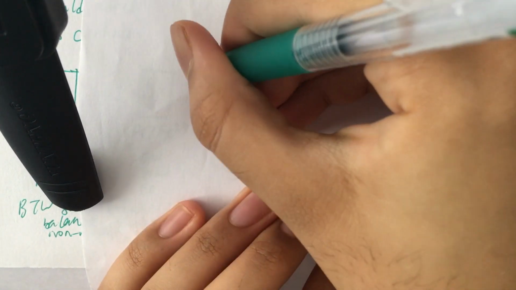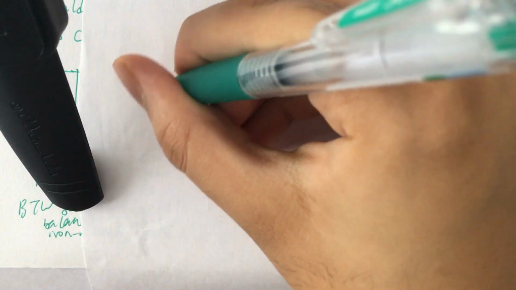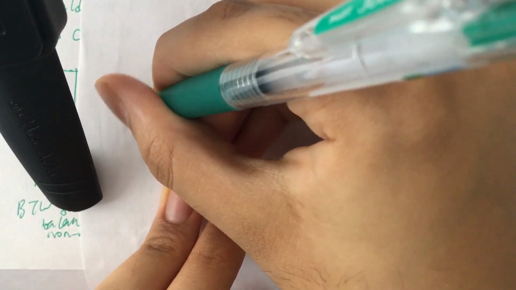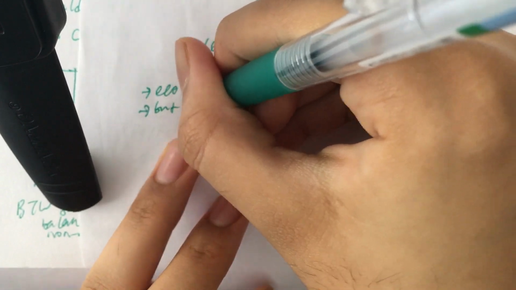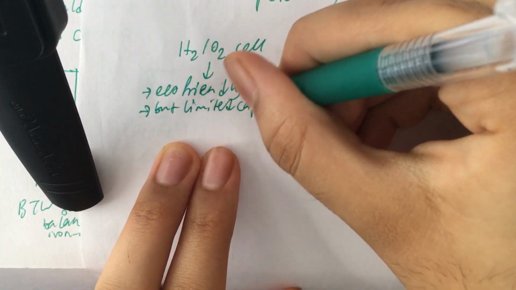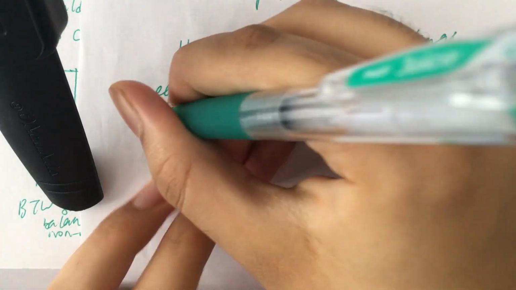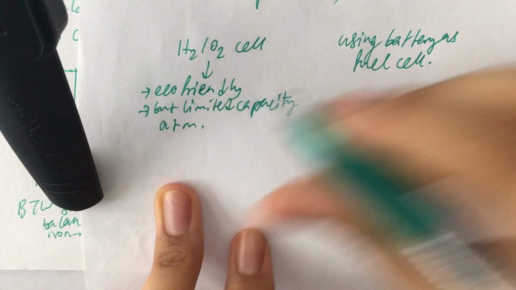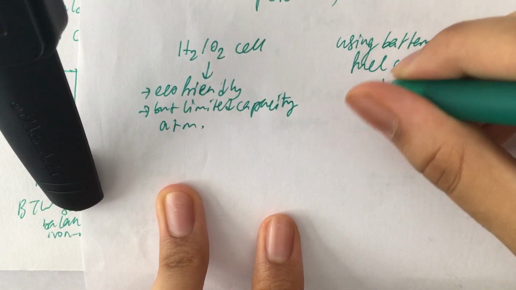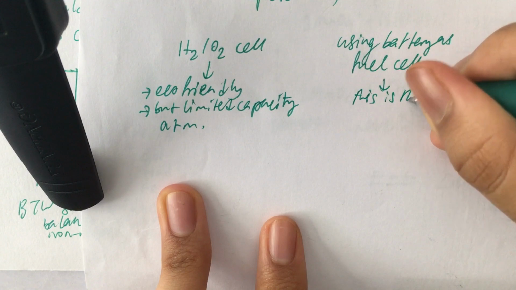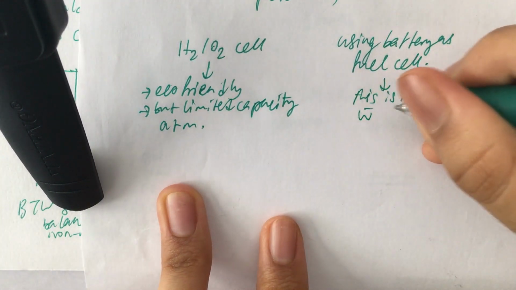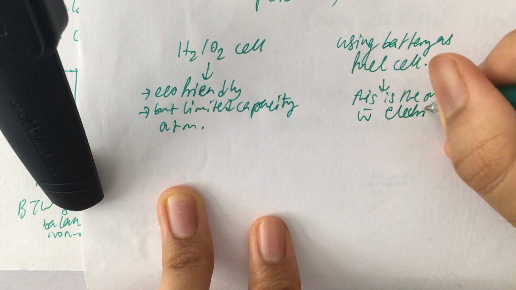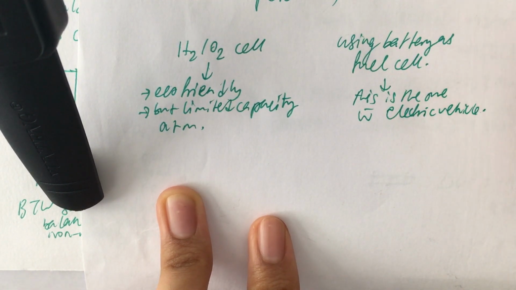People are thinking, let's use it in electric vehicles and stuff like that, because it's a bit more eco-friendly than something that produces CO2. But it may not really be the best cell on the market, I suppose, but it is still pretty good in a sense.